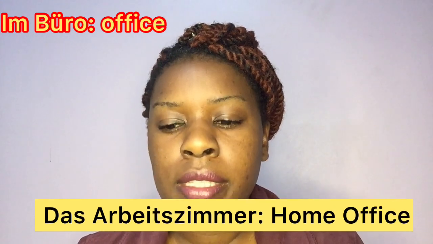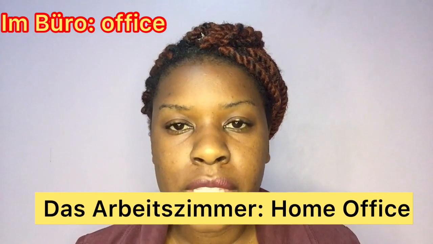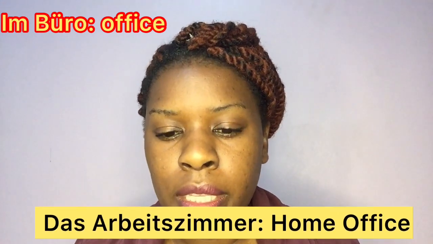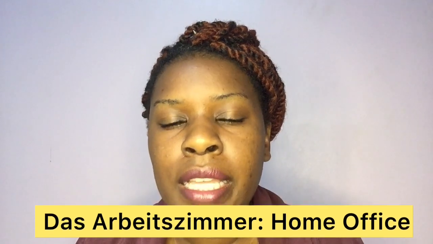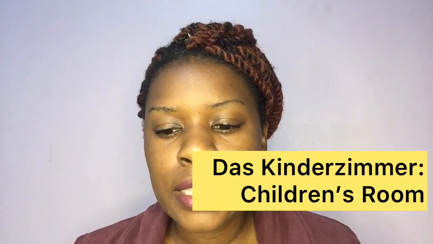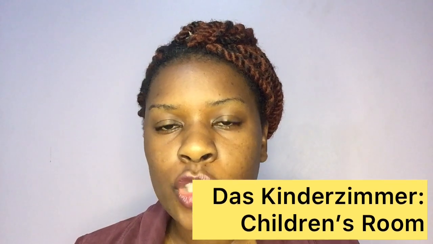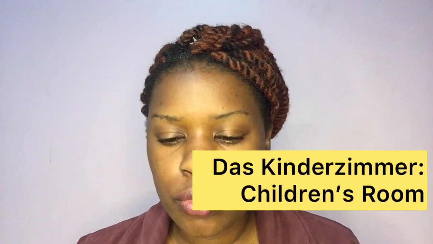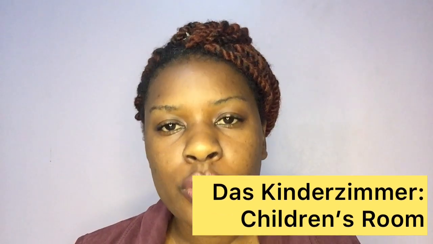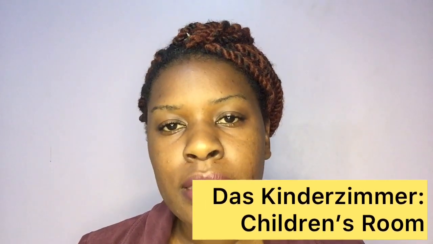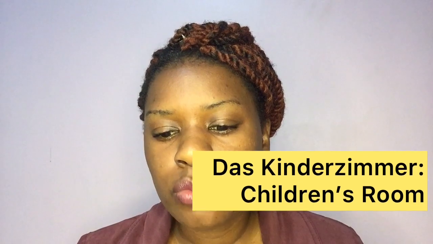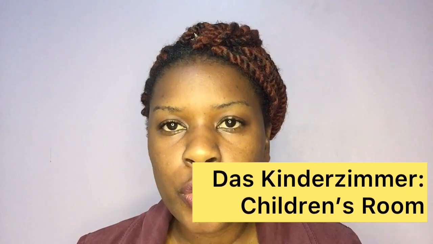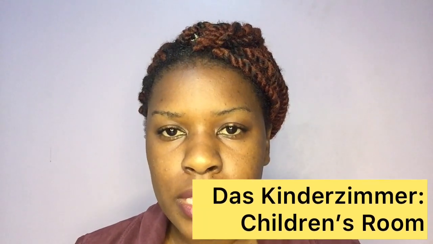Büro is the other office which is not home office. So it comes from arbeiten, which means to work. So das Arbeitszimmer. Das Kinderzimmer. Kinder means children. So das Kinderzimmer is children's room. So you'll find a room where children sleep. So that is a children's room or kids' room, the way some people might say it.